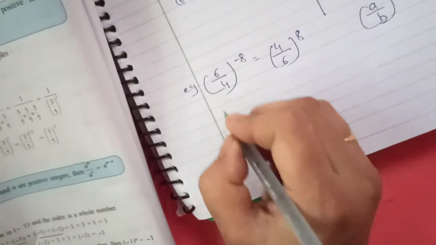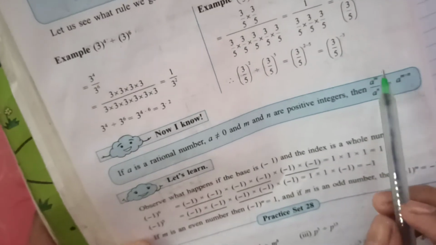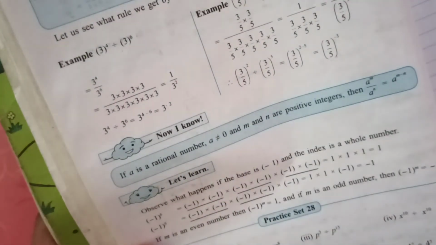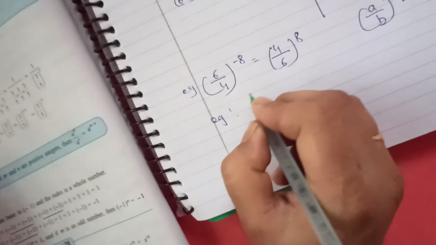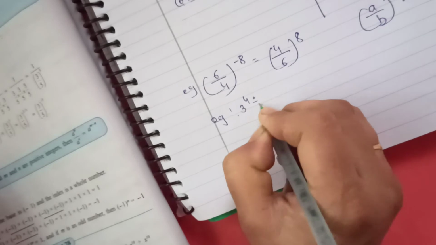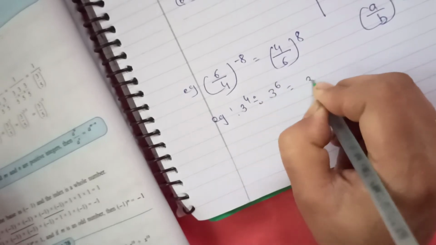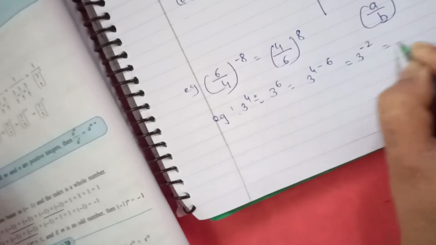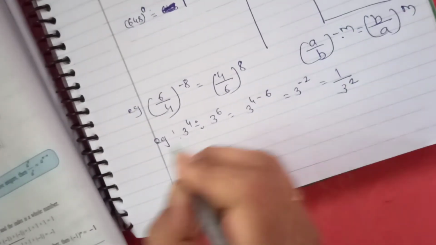For example, they have given you an example on page number 46. Similarly you will do page number 46. For example, 3 raised to 4 divided by 3 raised to 6, you will write 3 raised to 4 minus 6, that is minus 2. The answer will be 1 upon 3 raised to 2.